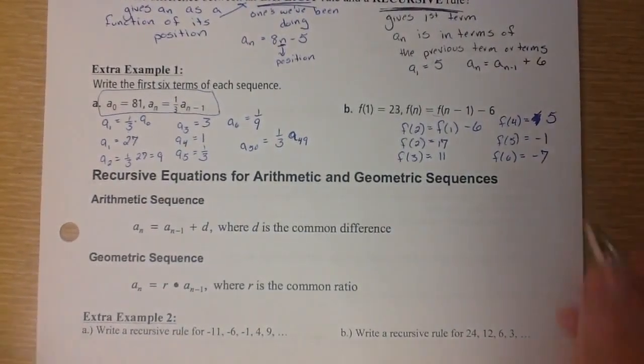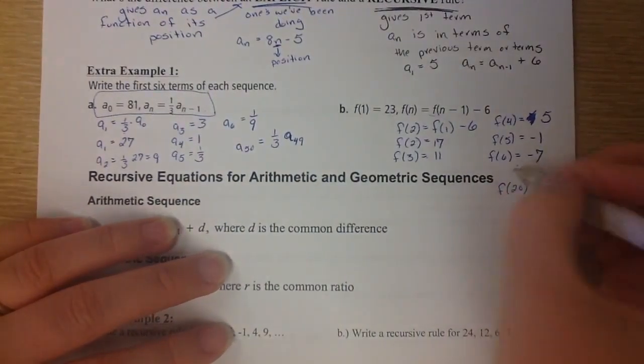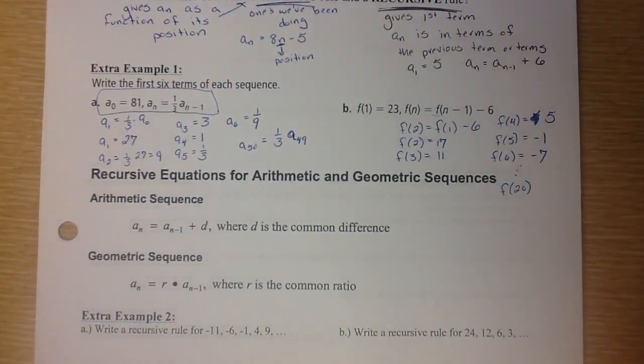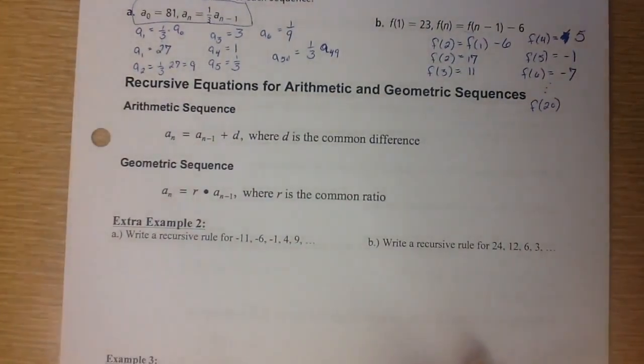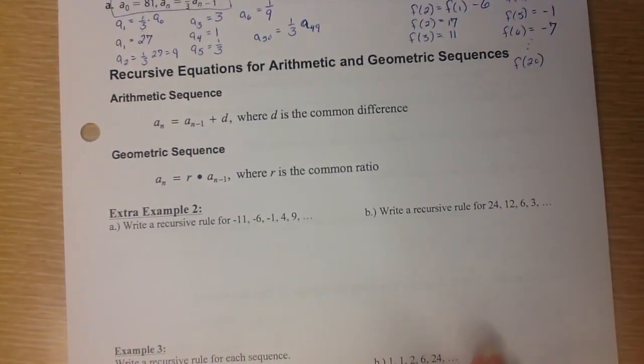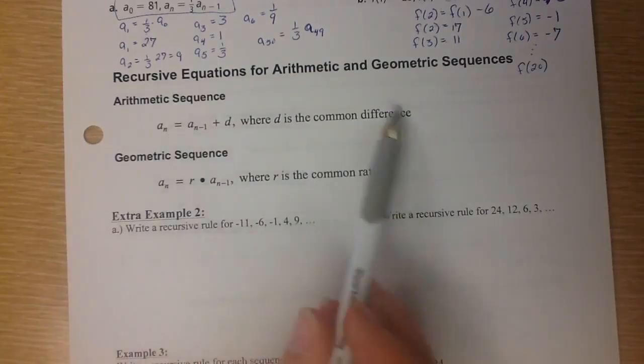So again, the recursive rule, it would be tough to find f of 20, because I would need to know all of the terms leading up to it. So the recursive rule really isn't the most useful. Okay. So recursive rules are much easier to write, and really way back in elementary when you did rules, you tended to write recursive rules. Like you described them, you add 5 each time, or you multiply by 3 each time. And so really, that's how you write the rule.